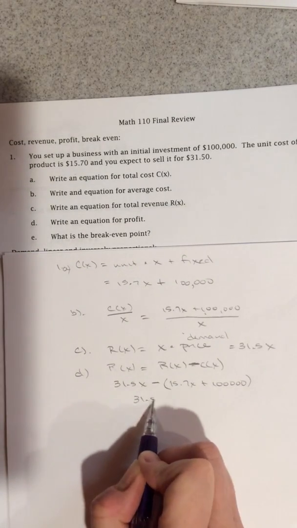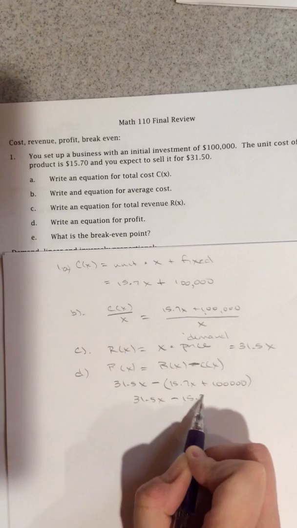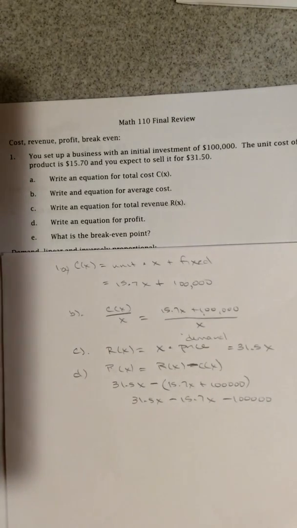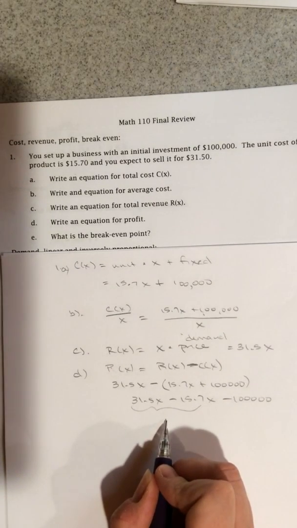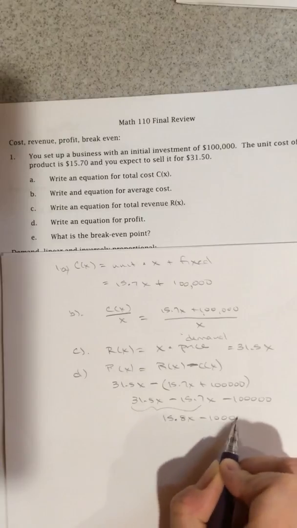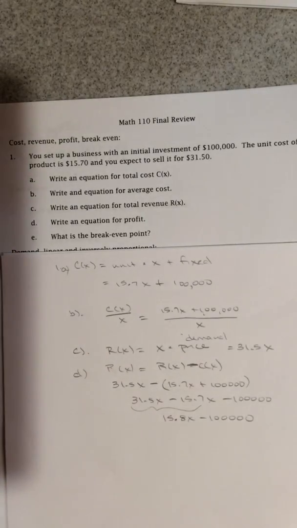So it's 31.5x minus 15.7x minus 100,000. And these two pieces can be combined to be 15.8x minus 100,000. So that's our profit function.